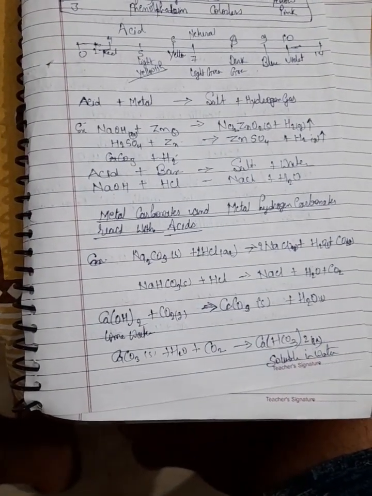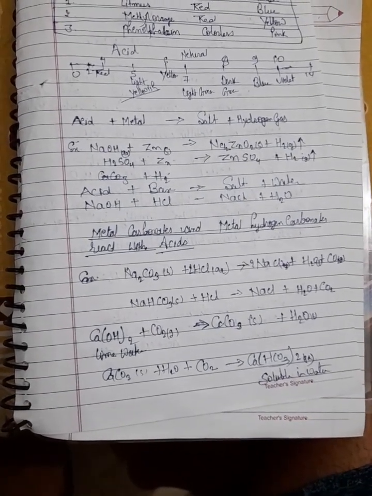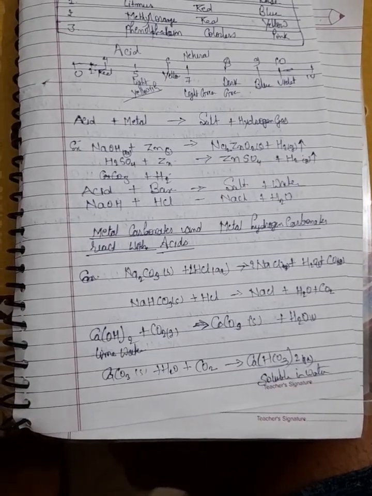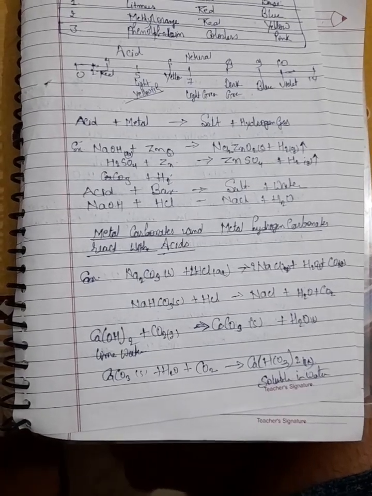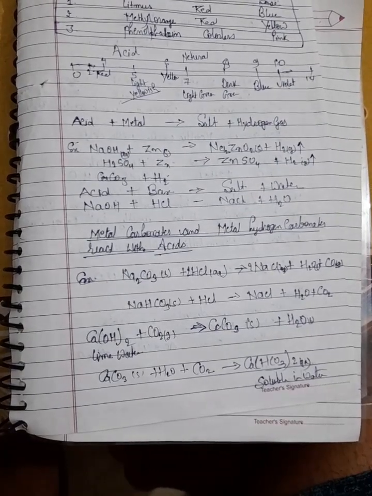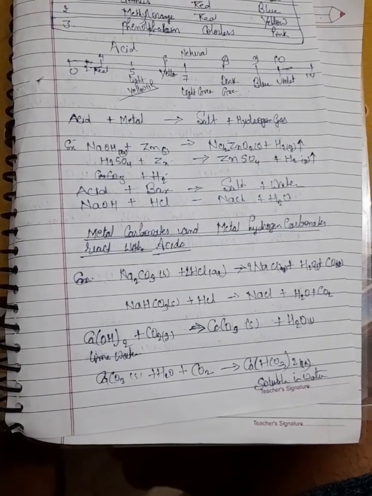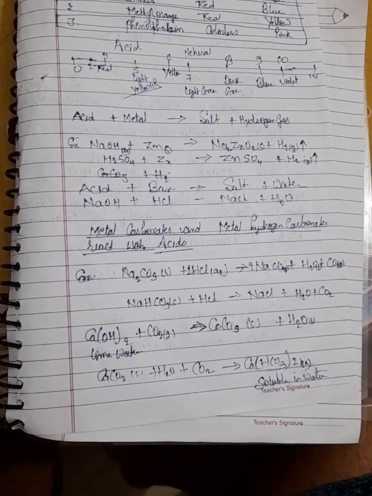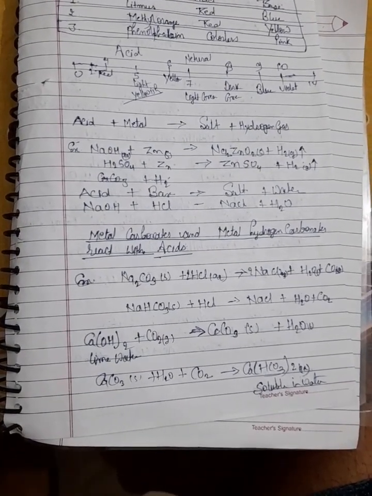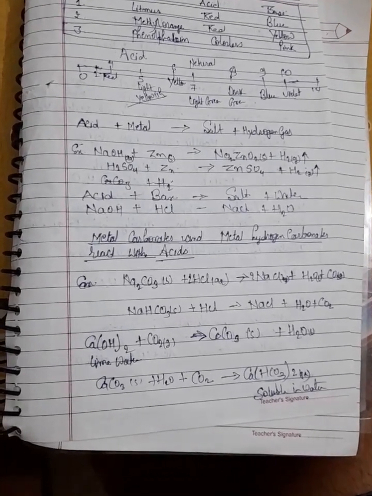Now we will discuss some acid and metal reactions. Generally, acid and metal reactions give us salt plus liberation of hydrogen gas. For example, when you put NaOH aqueous solution in a test tube and add some zinc granules, a salt, sodium zincate, forms and hydrogen gas is liberated. Similarly, when we put H2SO4 and zinc granules, zinc sulfate and hydrogen gas are liberated.